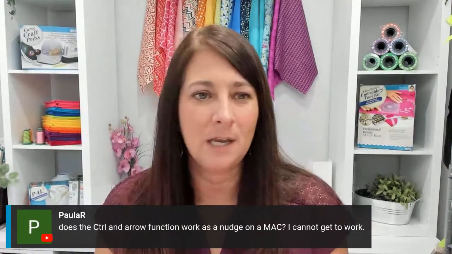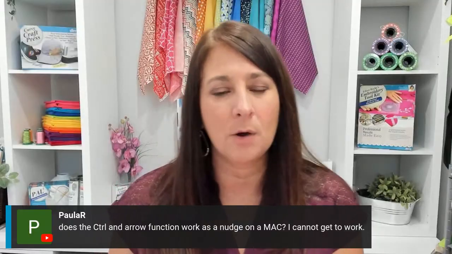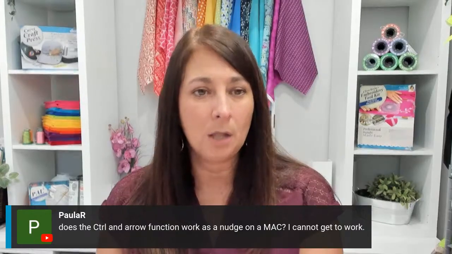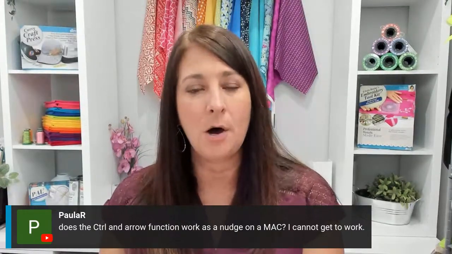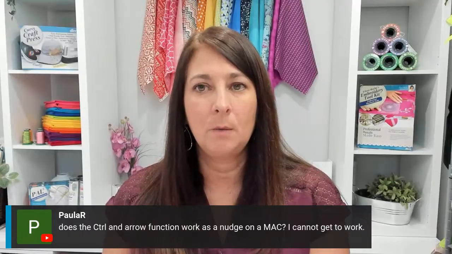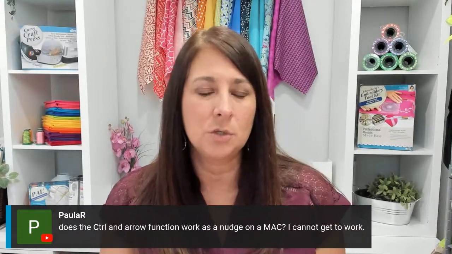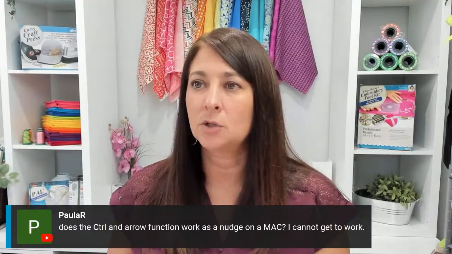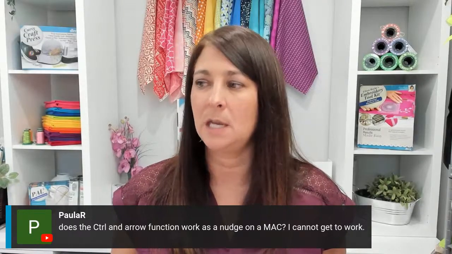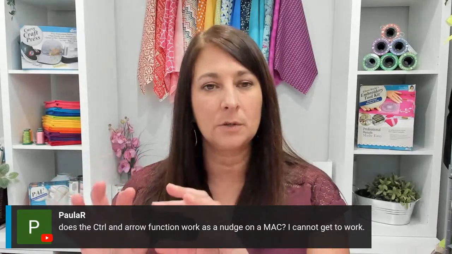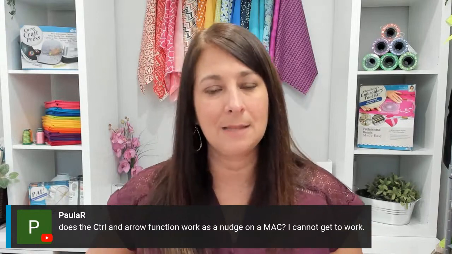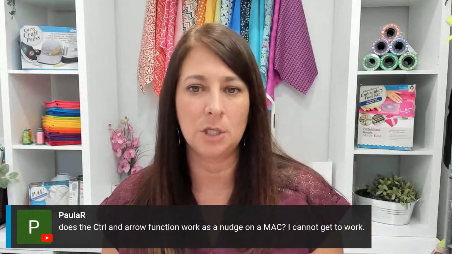And so I see one here from Paula. She said, does the control and the arrow command function nudge work on a Mac? I can't get it to work. So Paula, try your command key on Mac. So whenever we say control in Windows, that's usually equivalent to command on your Mac. And so the key, if you select stuff in your sequence view, I don't think it will work. You have to select it on the screen. So click on an object on your screen, hold down your command key, and then use your arrow keys, and it should nudge it.